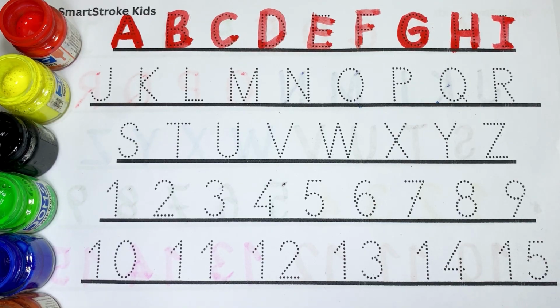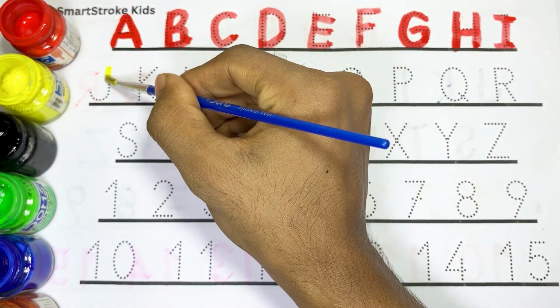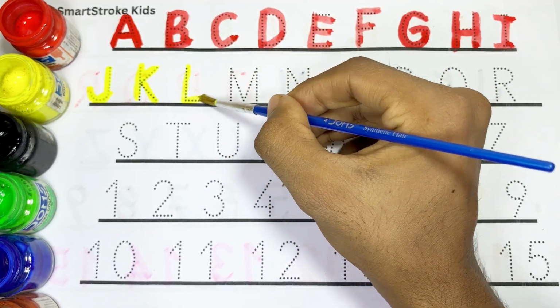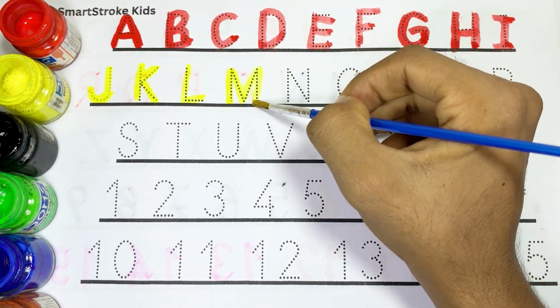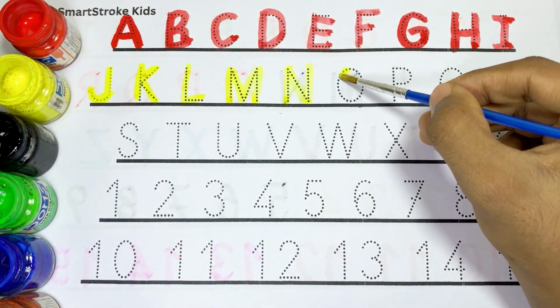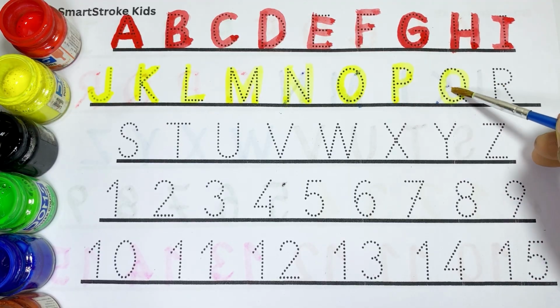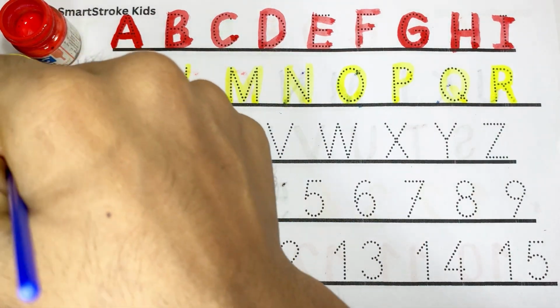Kids, now you draw J and use yellow color. J for joker, K for king, L for lion, M for moon, N for nose, O for octopus, P for parrot, Q for queen, R for rose. Now you draw S and use black color.